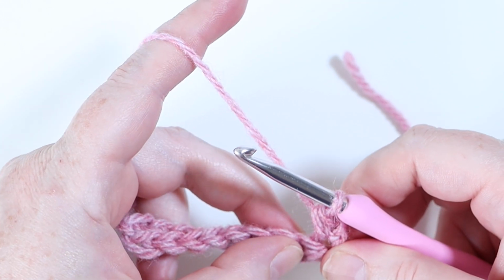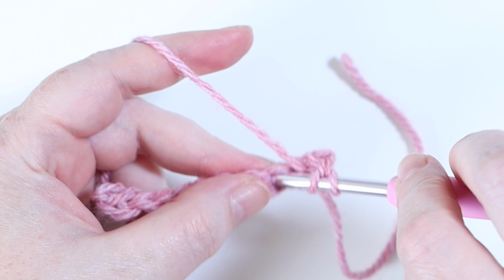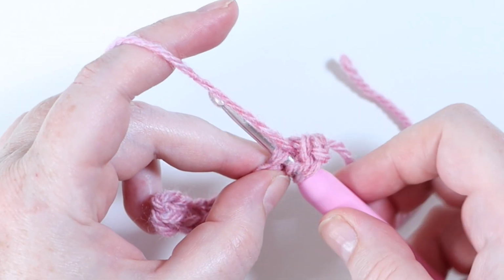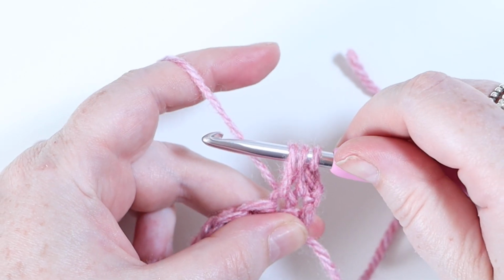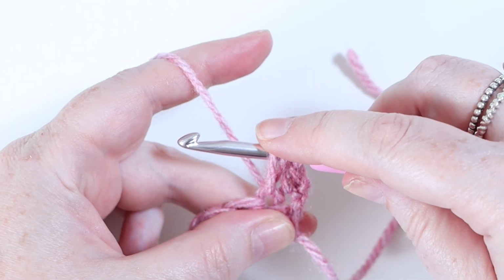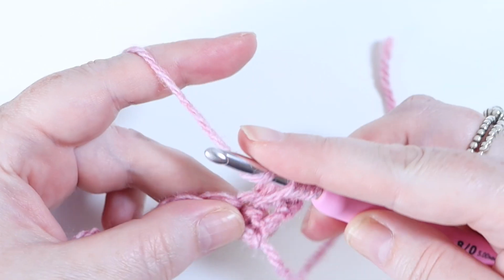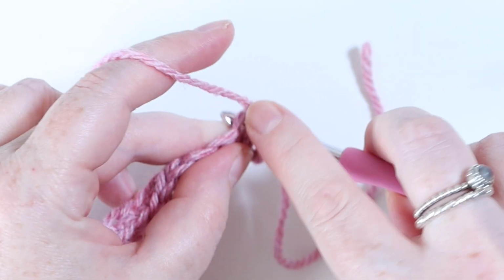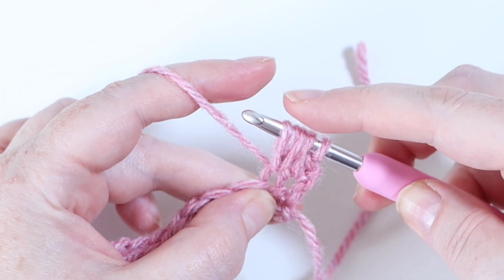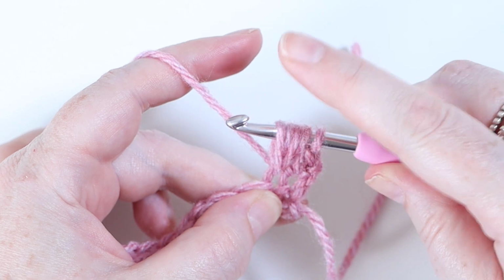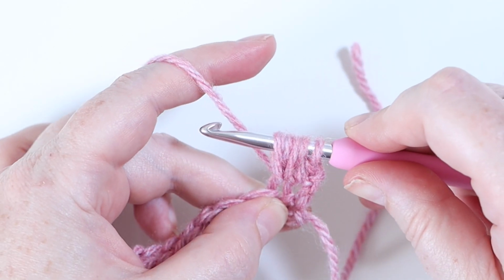So to create the puff stitch, what you want to do is yarn over and insert your hook into the stitch, yarn over and pull up a loop. So you've now got 3 loops on your hook. We need to do that a total of 5 times. So we'll yarn over again, insert the hook back into the same stitch, yarn over and pull up another loop. So that's twice we've done it, and we've now got 5 loops of yarn on the hook.